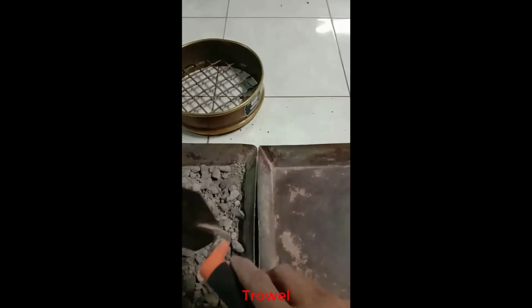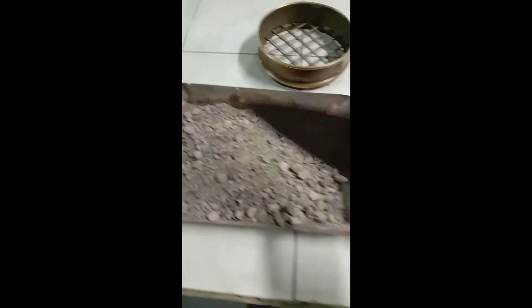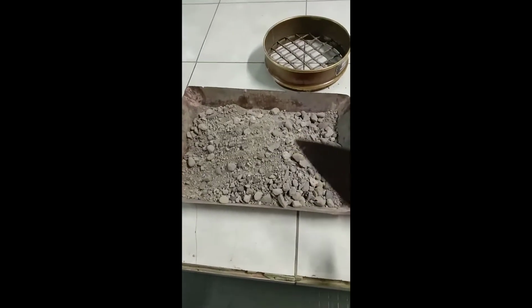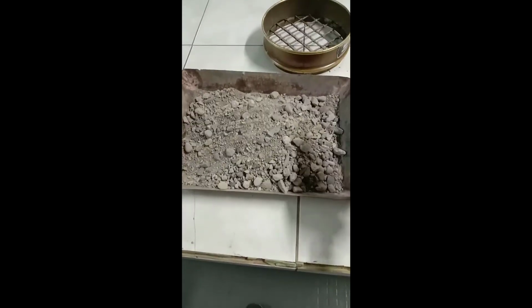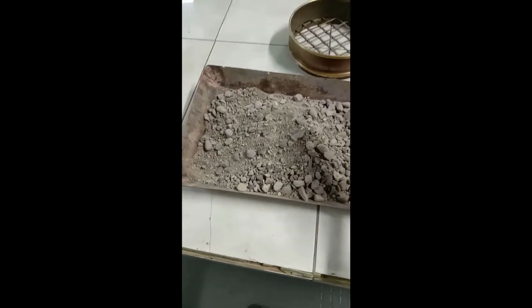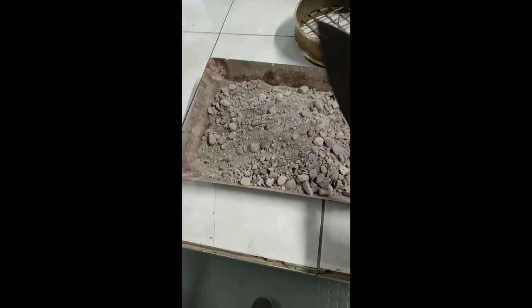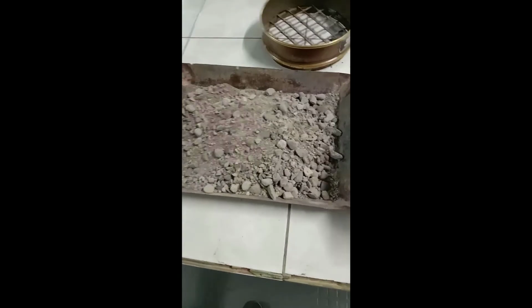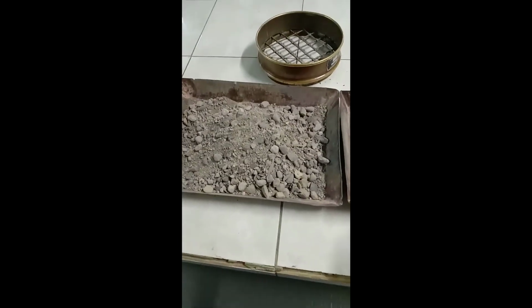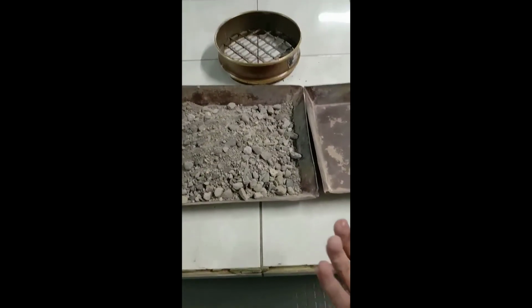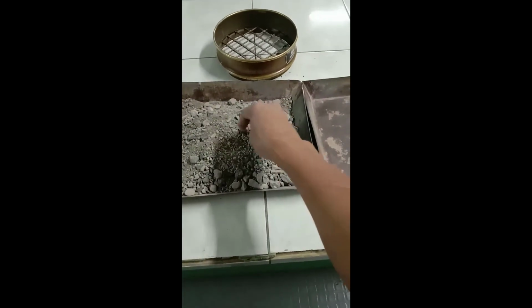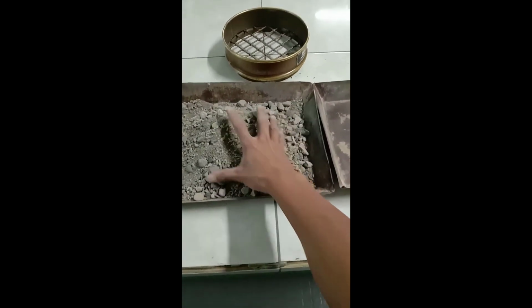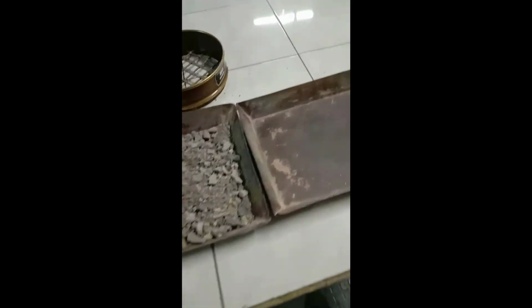Since we are doing the experiment on a small scale, using a small amount of aggregate, we will be using a trowel. But in case you are doing this experiment on a big scale, you will need a lot of this sample, and then of course you will be using a spade.